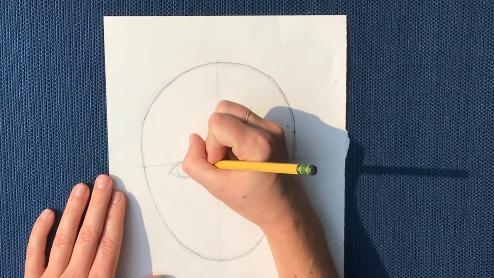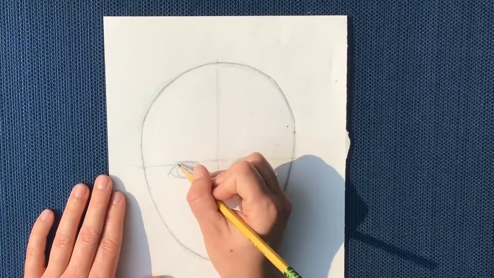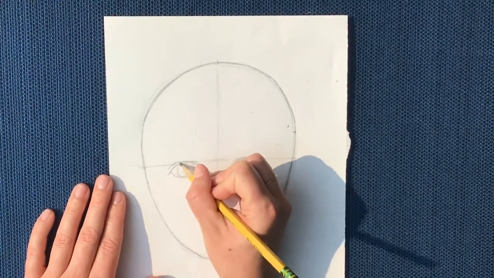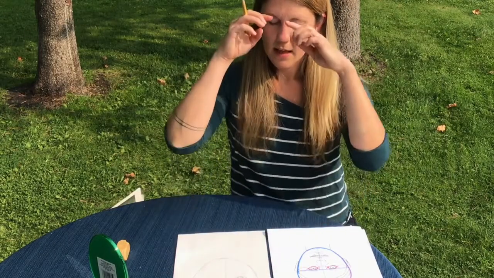And I'm just going to lightly draw just to make sure I like the shape first. So I'm going to draw on top. Okay? And then from there we're going to add in the eyebrows.